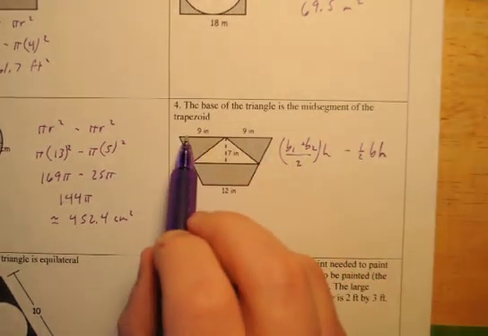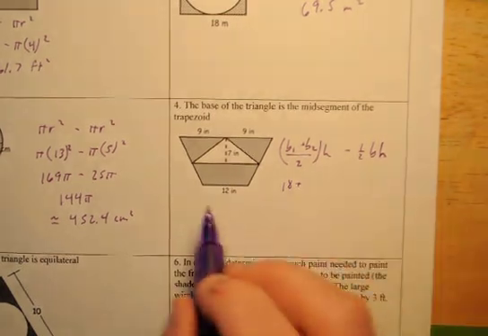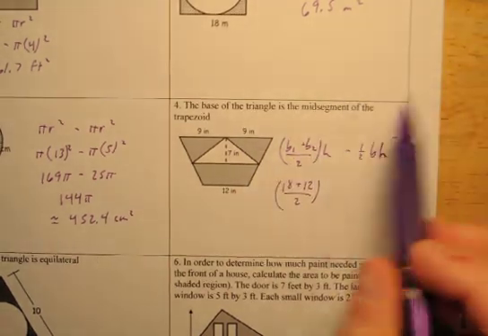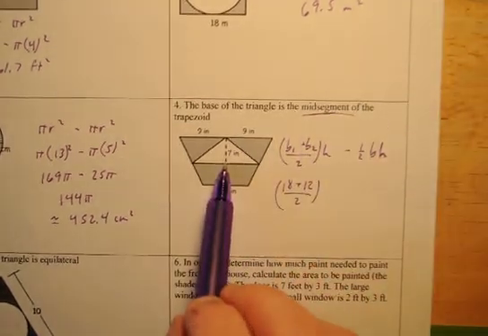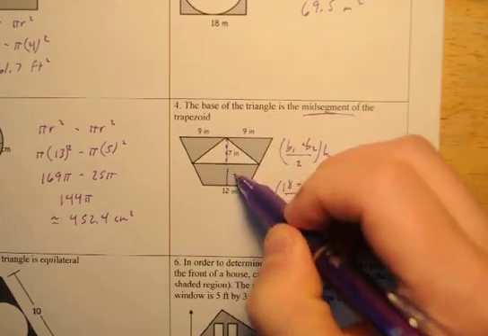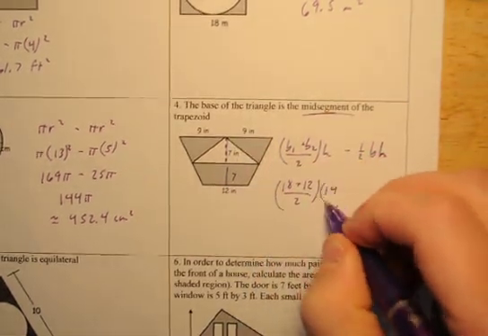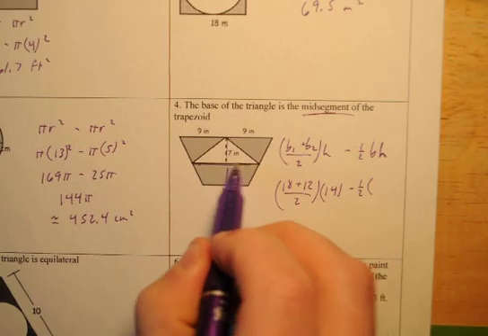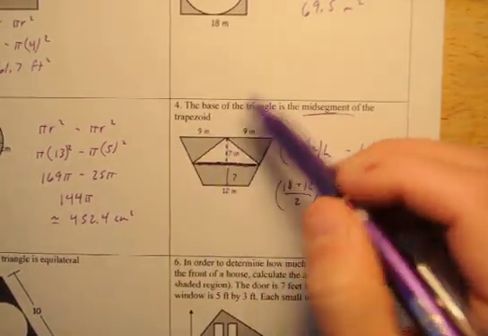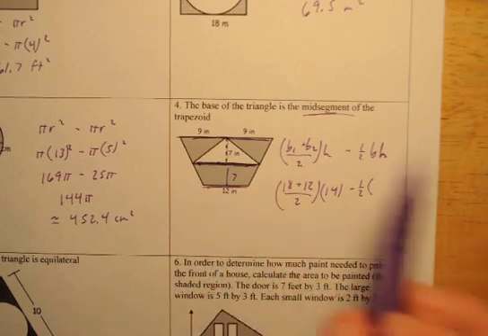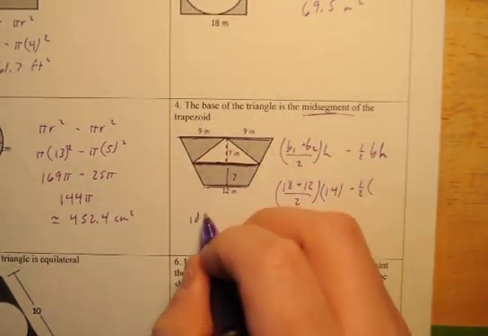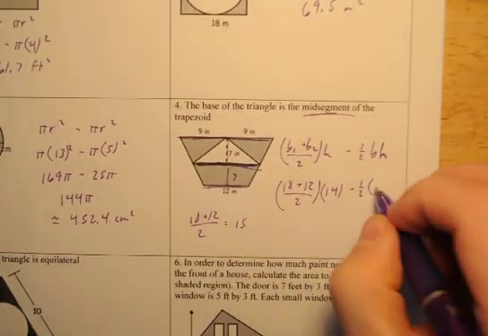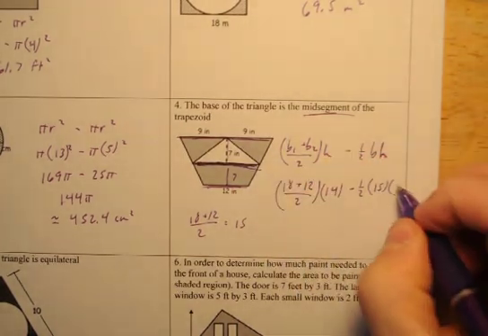Alright, so the top base is 18, bottom base is 12, and the height, if this is a mid-segment, that means it's in the middle. So that means 7 here and 7 here, so that makes the height 14. And the base of this is the mid-segment, and the mid-segment is the average of these two bases. So what do you get when you average out 18 and 12? You get 15. So this base is 15, and the height is 7.